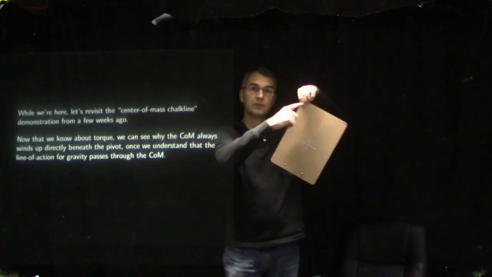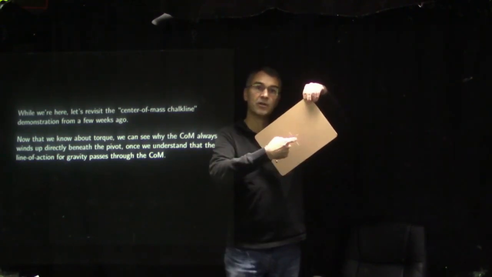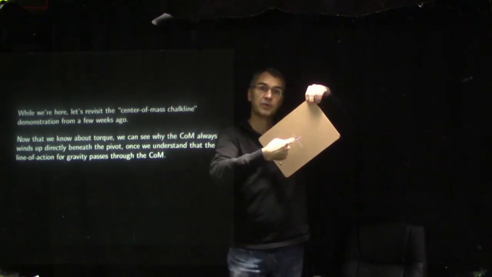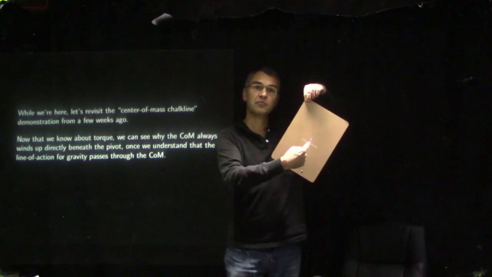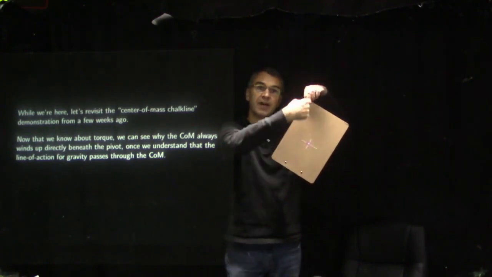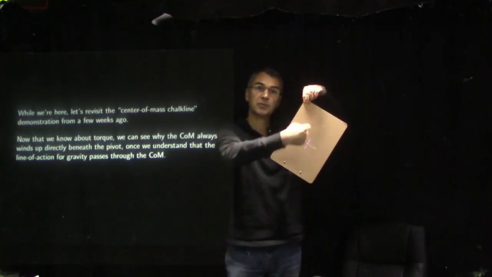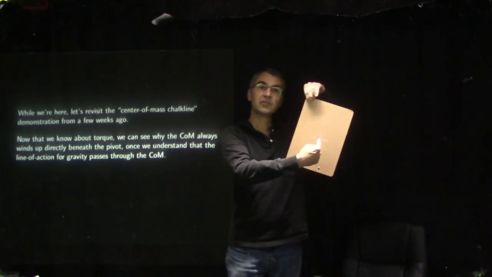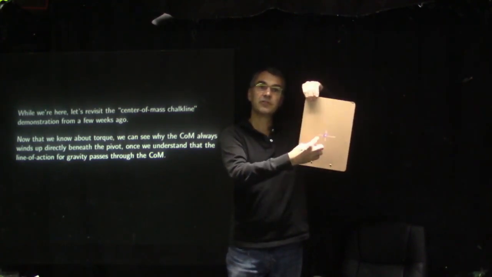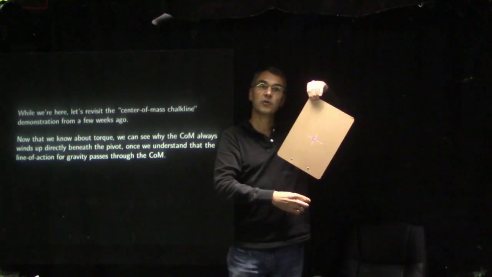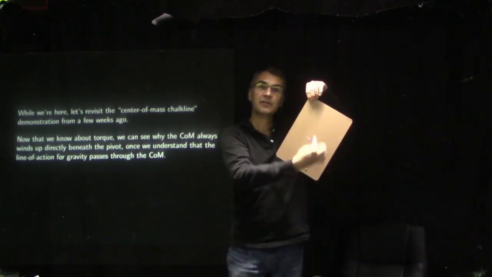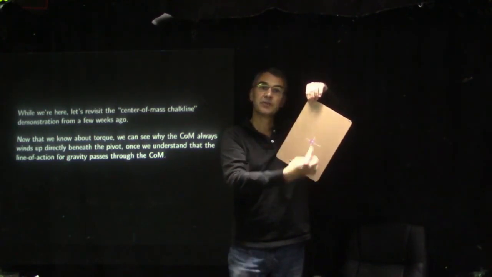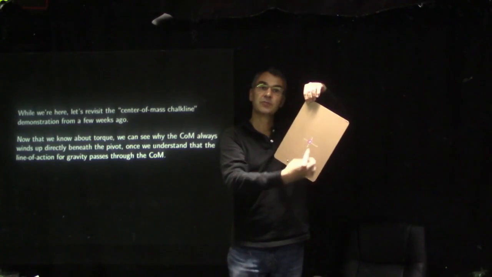If I create a pivot with my fingers, then the lever arm between the line of action of gravity and the pivot creates a non-zero torque. Once the center of mass is directly below the pivot, the line of action of gravity passes directly through the pivot and the torque is zero. So here I'm pinching. If the center of mass is not directly below the pivot, then gravity will exert a non-zero torque. That torque only becomes zero once the line of action of gravity passes directly through the pivot. The line of action of gravity passes directly through the pivot if the center of mass is directly below the pivot.